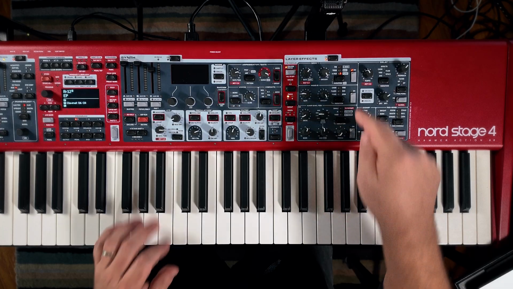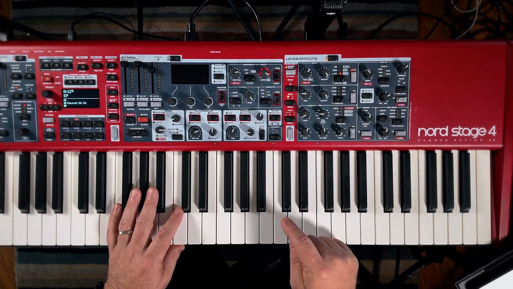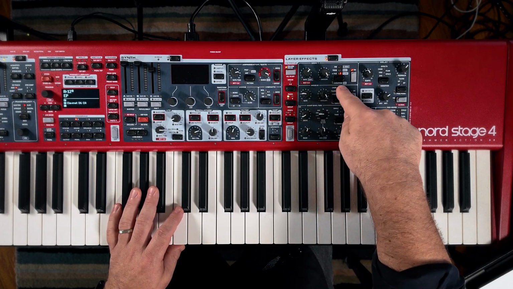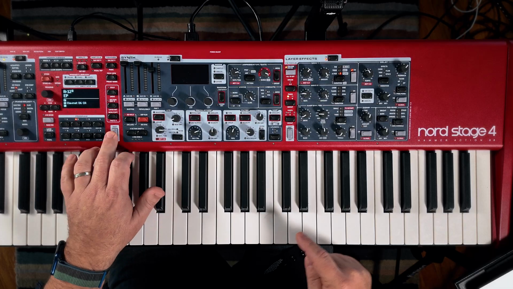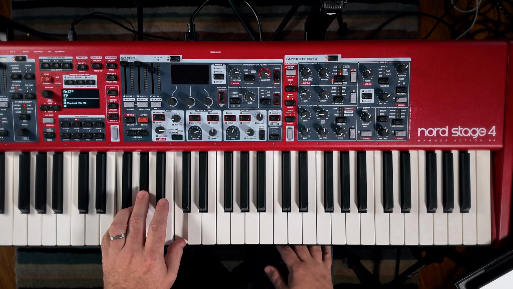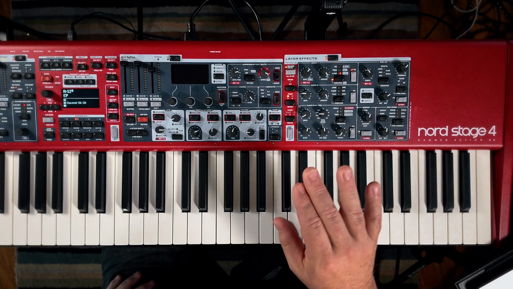All right, and then the last thing I want to point out in that first Mod 1 section is the variation button, okay? Hit the shift key, hit variation. For every effect, you'll get a different style, variety, whatever of that effect, which is a really cool thing to have. All right, that's Mod 1.